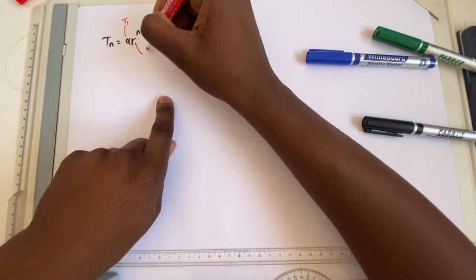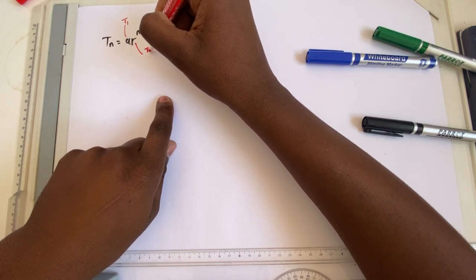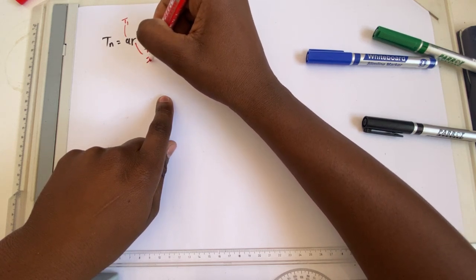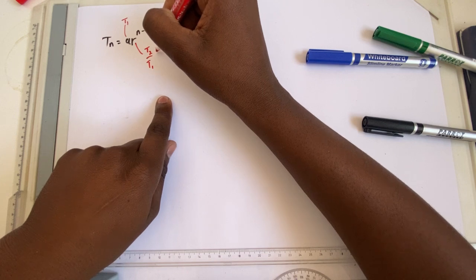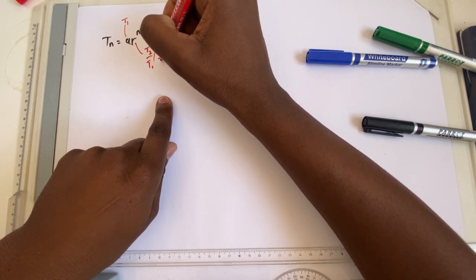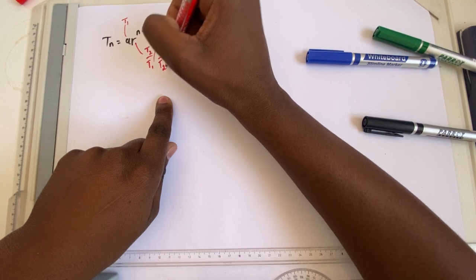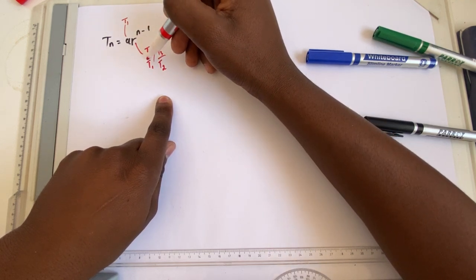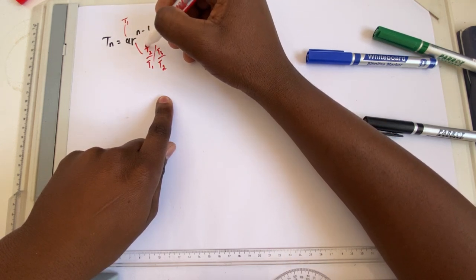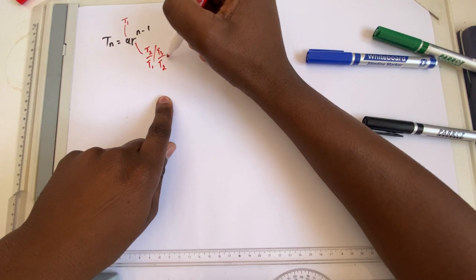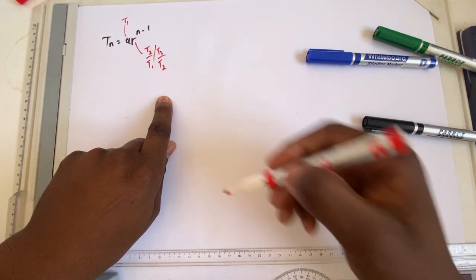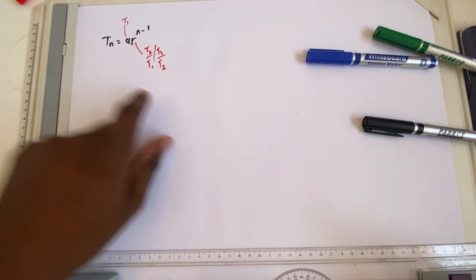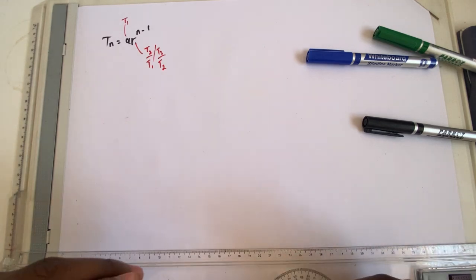How to calculate it? You can take term number 2 and divide it by term number 1. Or again, you could take term number 3 and divide it by term number 2. Like I said, it's a common ratio. So if you take it the other way around, the answer you get should be the same. That means the ratio is the same throughout.